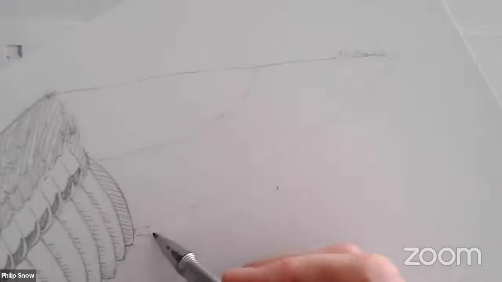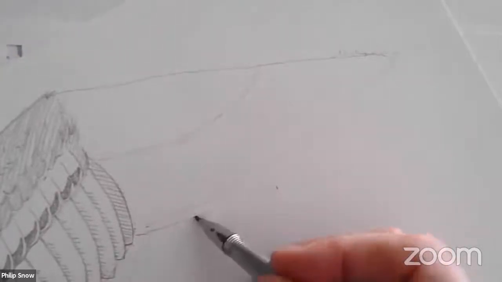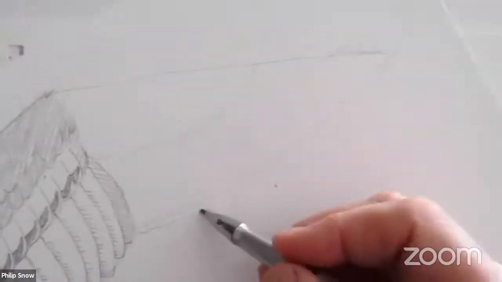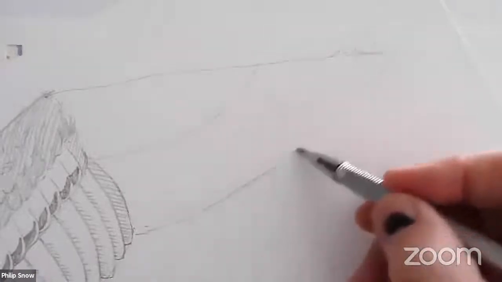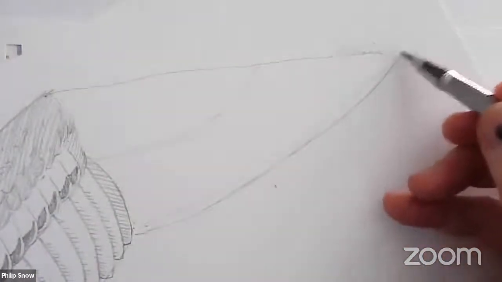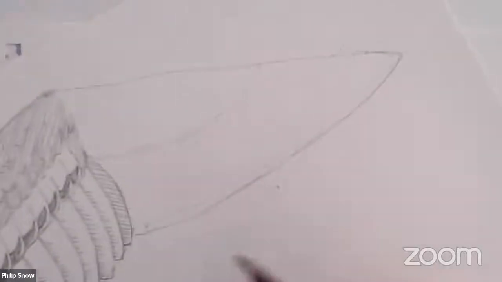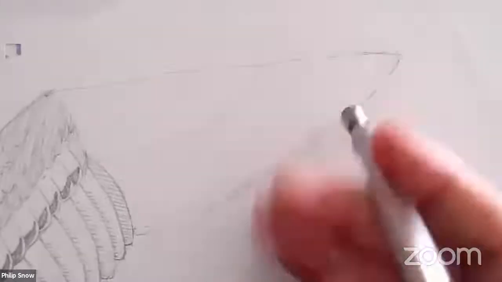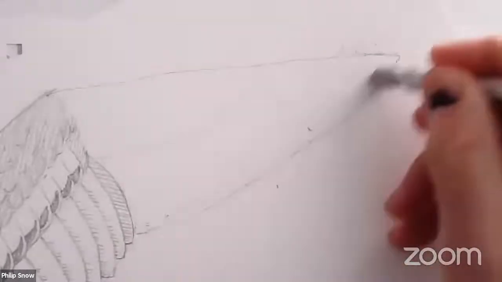In fact, now that means we will make these a little longer to fit in more with the overall shape of the wing. Rub that out.